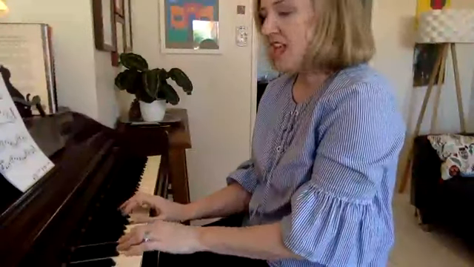Our right hand thumb, number 1, is on middle C, and our left hand pinky, number 5, is on the C below it. And we're going to start on that left hand middle finger E. Here we go. E, E, F, G, G, F, E, D, C, C, D, E, E, D, D. Right hand. E, E, F, G, G, F, E, D, C, C, D, E, D, C, C.